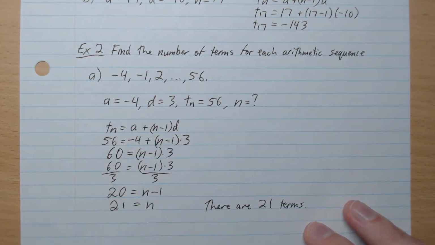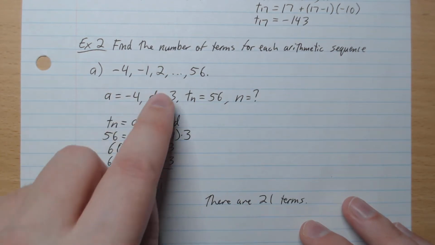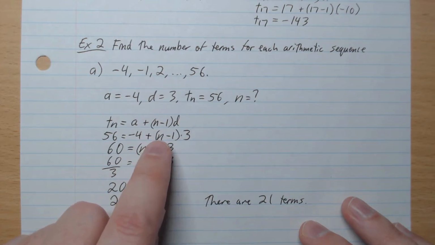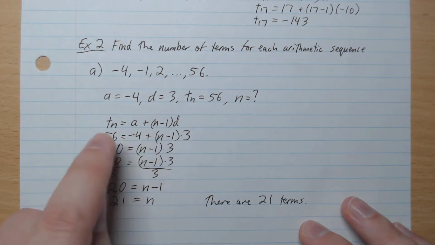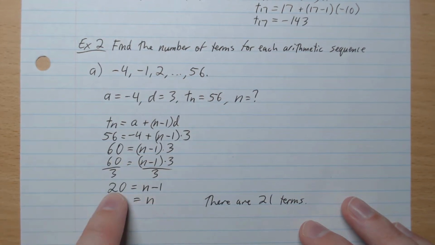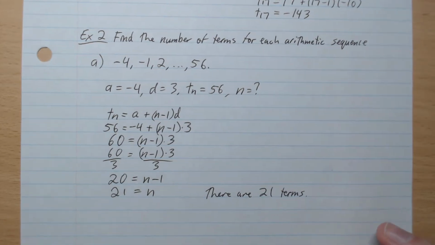So we have our equation. Tn is 56, a is negative 4, d is 3, and we leave n minus 1 because we want to find n. So we add 4 to both sides and divide by 3 on both sides. We get n minus 1 equals 20, add 1 on both sides, n equals 21. So in other words, there are 21 terms.